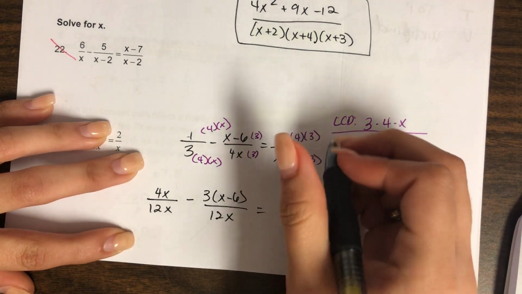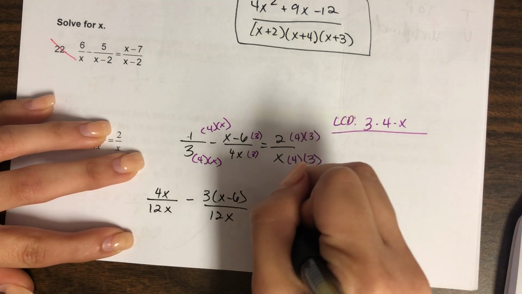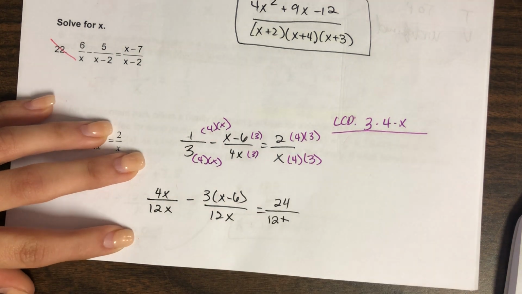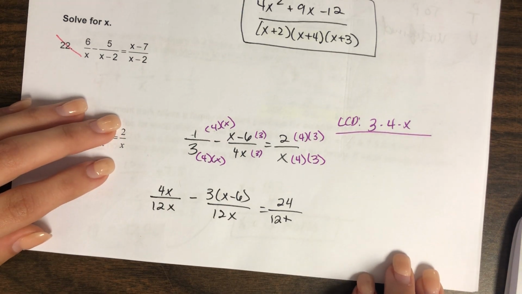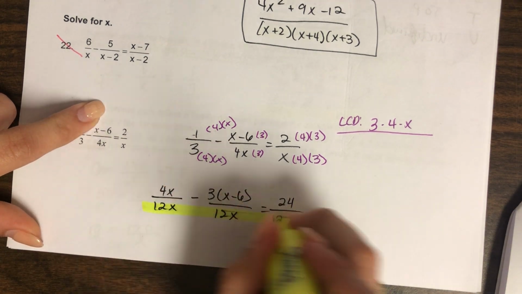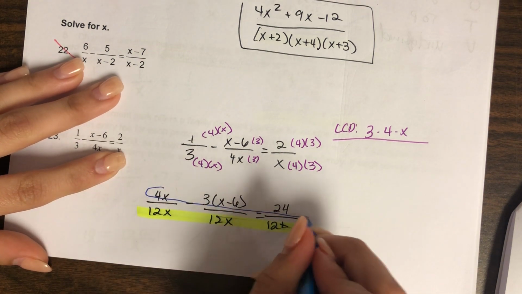And 4 times 3 times 2 is 24 for our same denominator. Do we have the same denominator? Yep. So now I can focus just on my numerator.